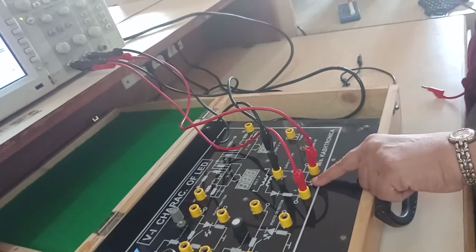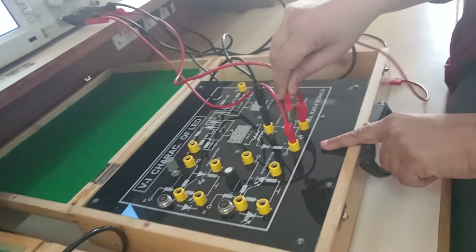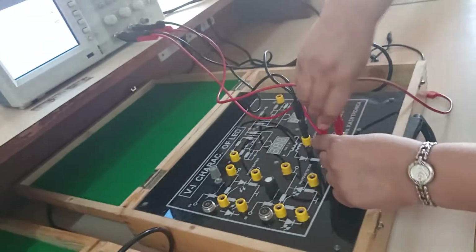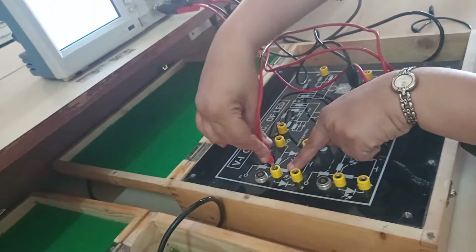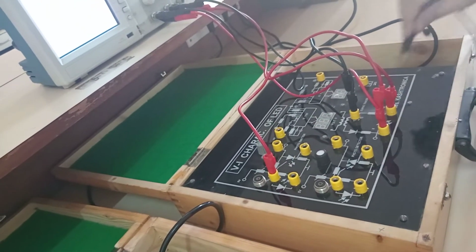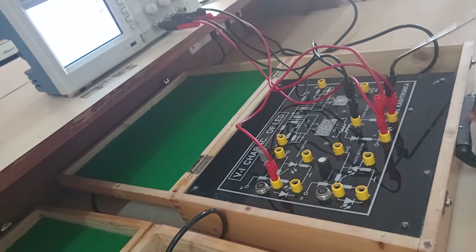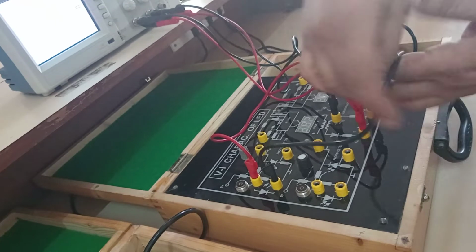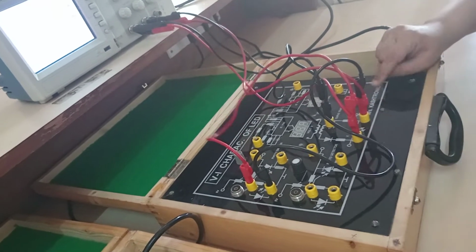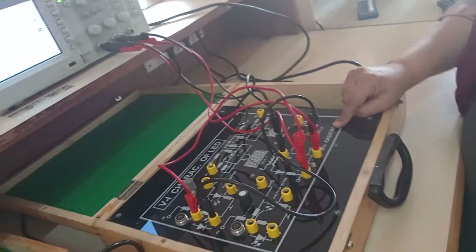Now after adjusting this point, we are supposed to check our LEDs. Now the LED over here: the anode wire should be connected to the anode of this LED and the cathode wire is going to be connected to the cathode of the LED. After connection, now I am switching on.